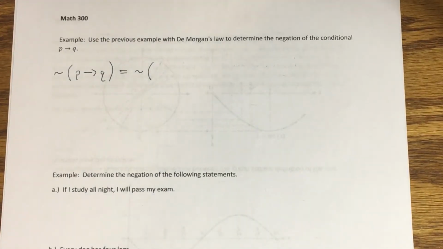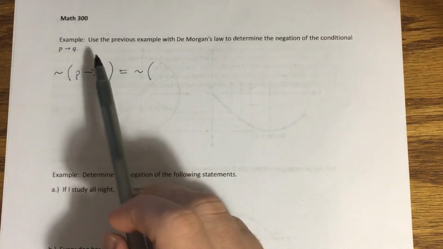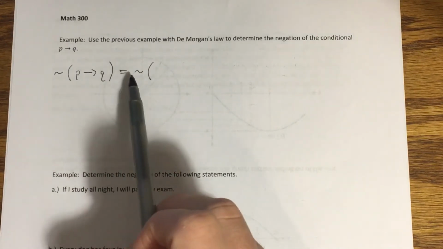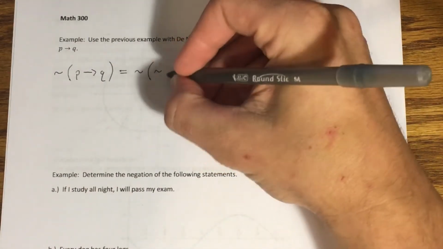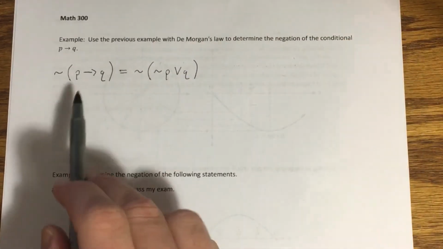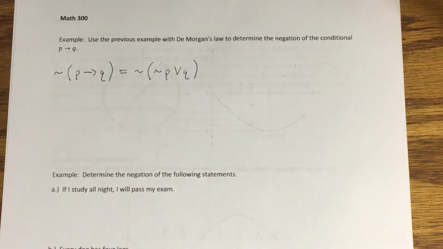All right, so my video cut out in the last one unexpectedly, so I'm just going to pick up where I left off. I was talking about this example here. So we have not (P implies Q), and based on the previous example, P implies Q is equivalent to not P or Q, which means this statement can be swapped out for this statement.